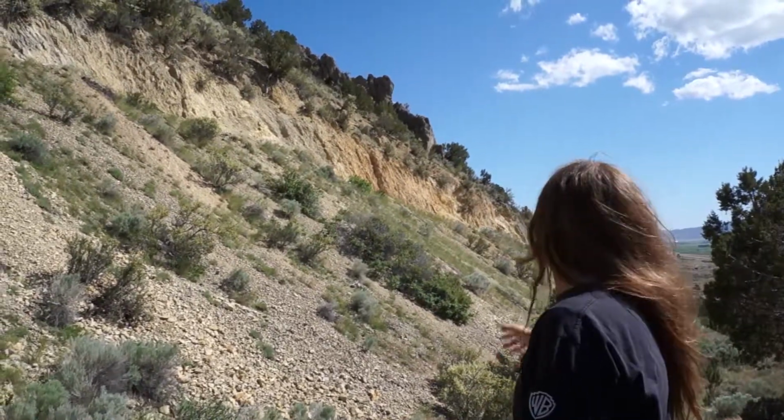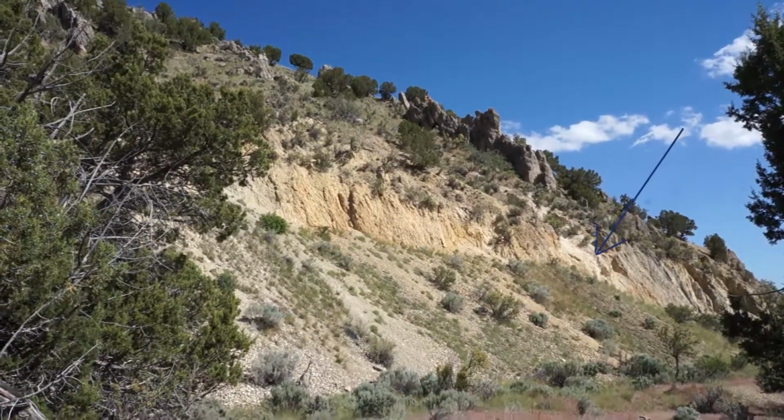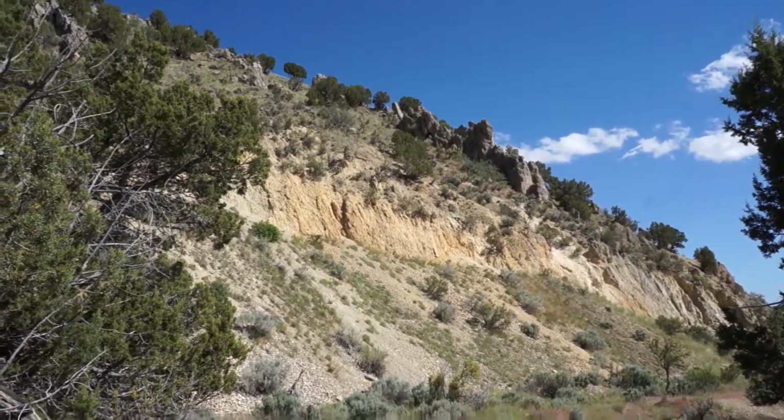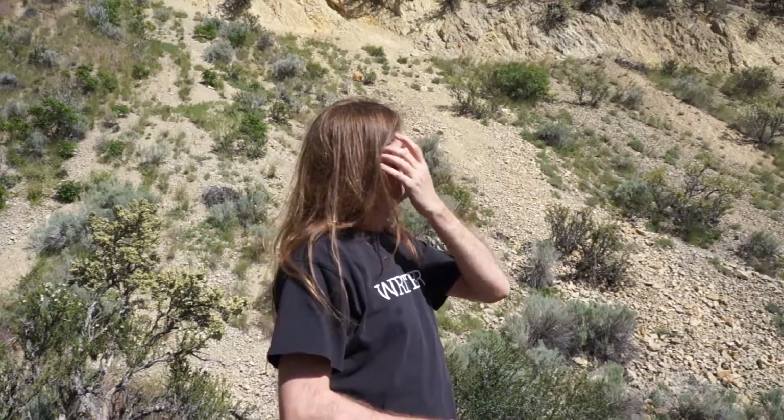You can see part of the fault scarp here, which comes down and just suddenly angles downward. This is part of the Nephi fault segment that we discussed earlier. And as I said, it was only a few hundred years ago that there was an earthquake here, about a 7.0. It's pretty recent in geological terms. And the fault scarp here is about 6 feet tall.